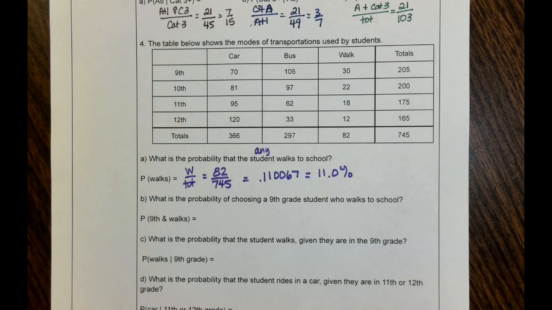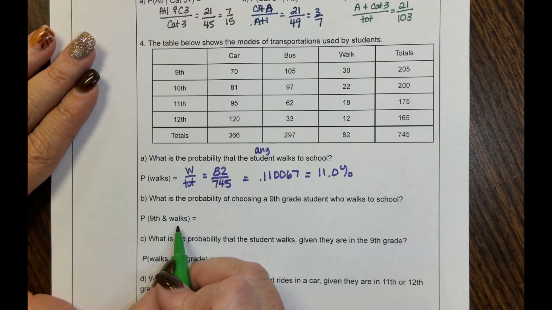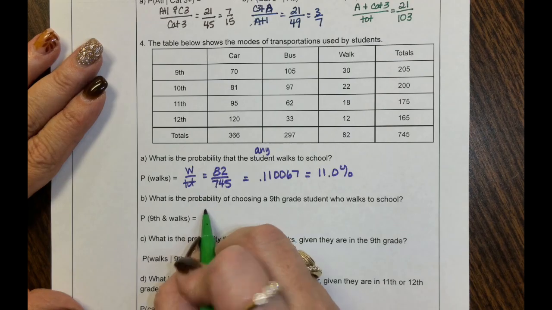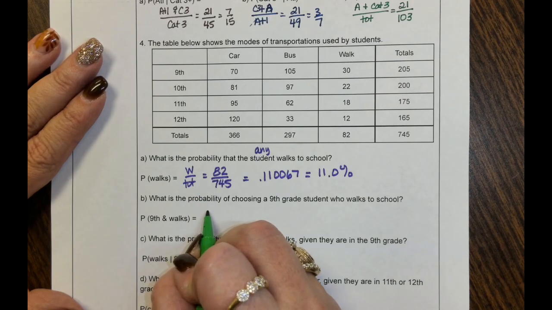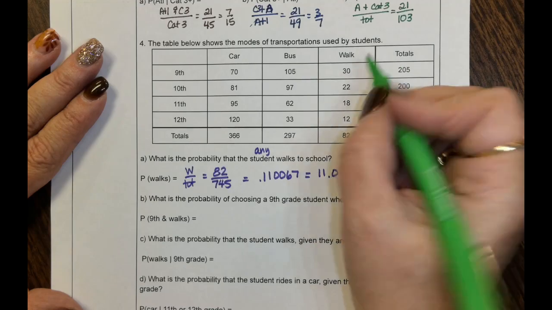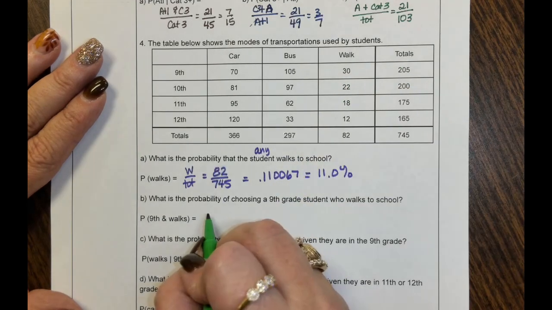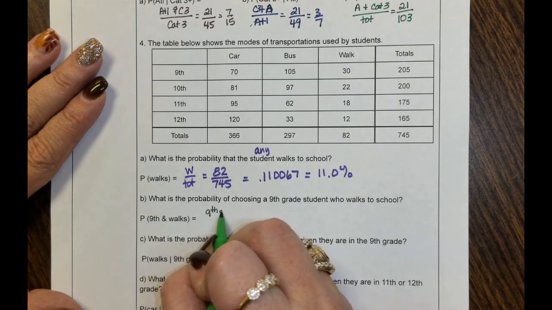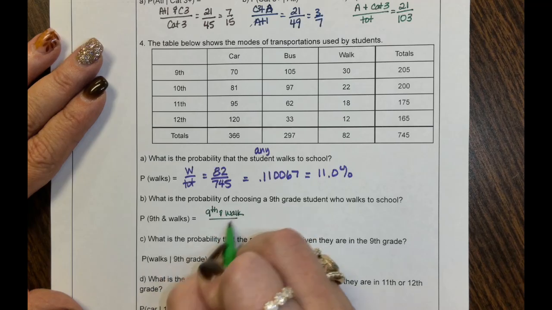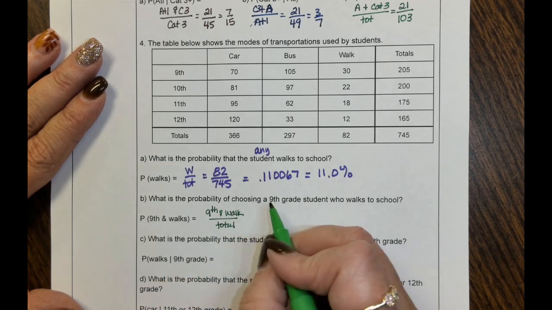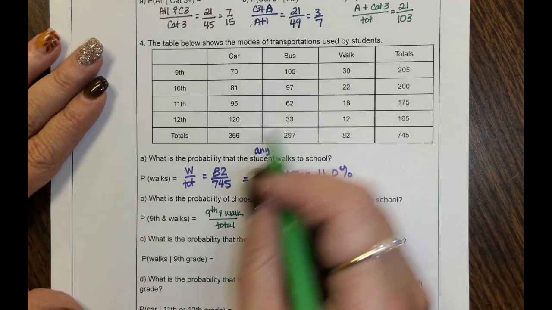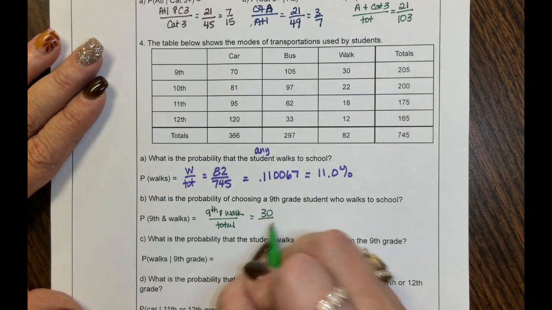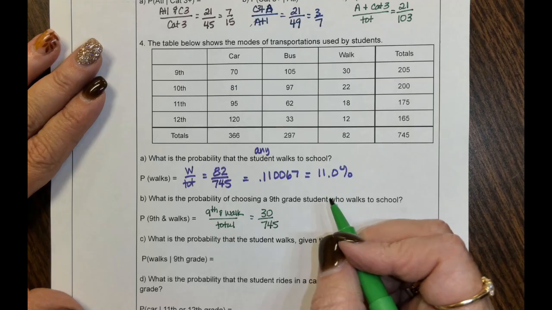Okay, what's the probability of choosing a ninth grade student who walks to school? Now, we want ninths and walks, so that's looking at a ninth grader who walks. There are 30 ninth graders who walk. So there's ninth and walk over total. We're still looking at everybody. So there are 30 ninth graders who walk out of the 745 students in all.